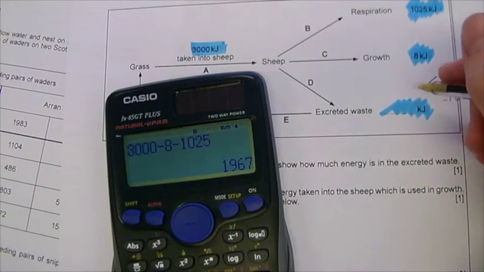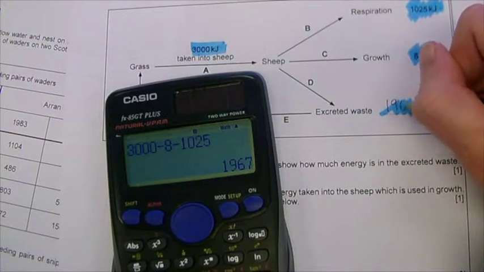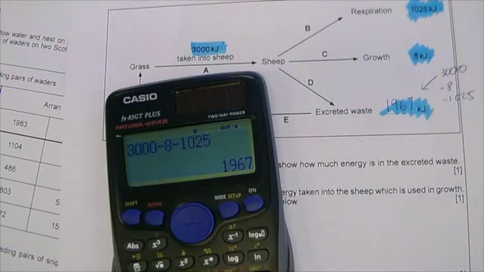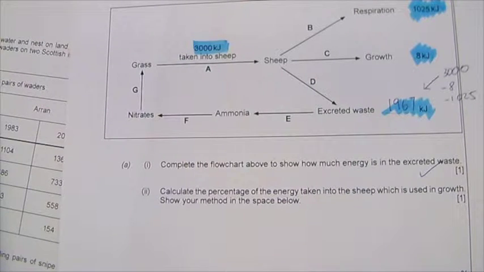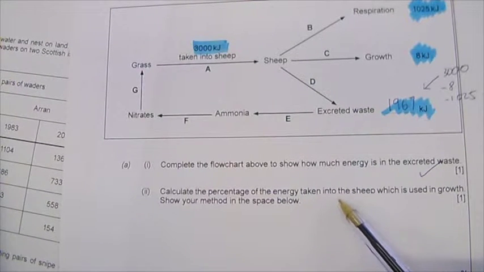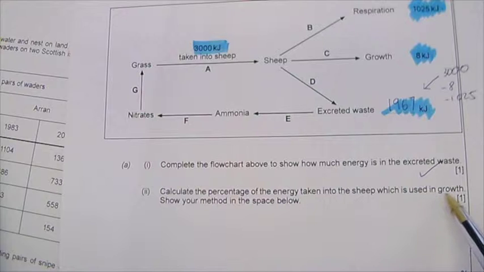and I find the missing answer is 1,967. So I've done part 1 there for 1 mark, and it says calculate the percentage of energy taken into the sheep which is used in growth.